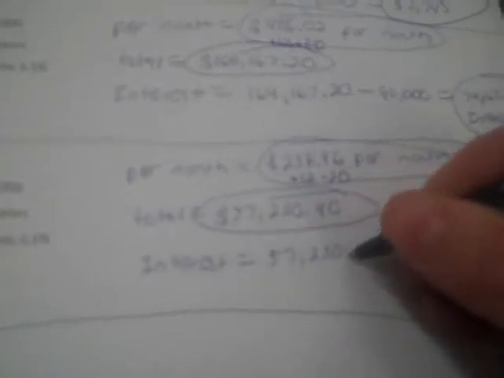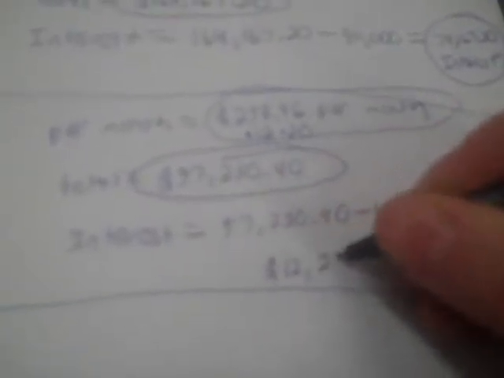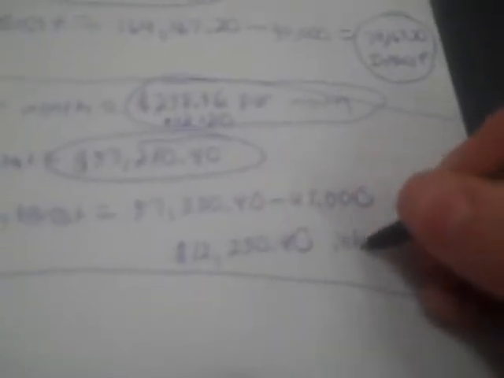Well, again, this is higher than this. So I'm minus, and that's 45,000. Okay, so 57,230.40 minus 45,000, $12,230.40. That's the interest.